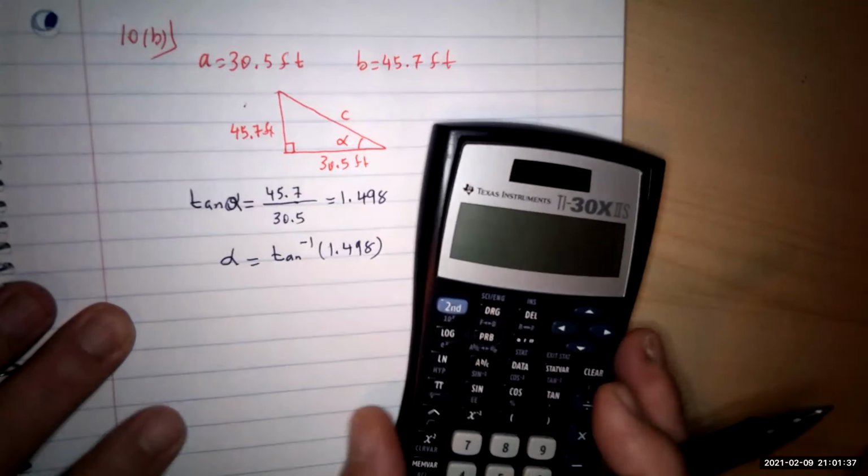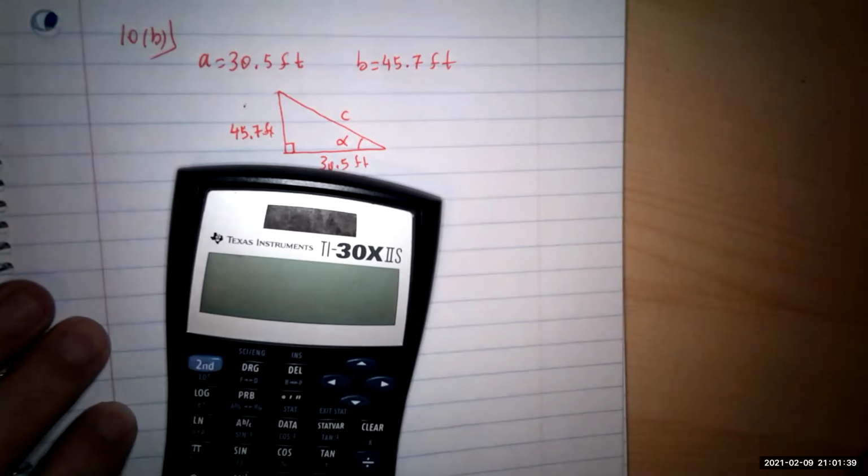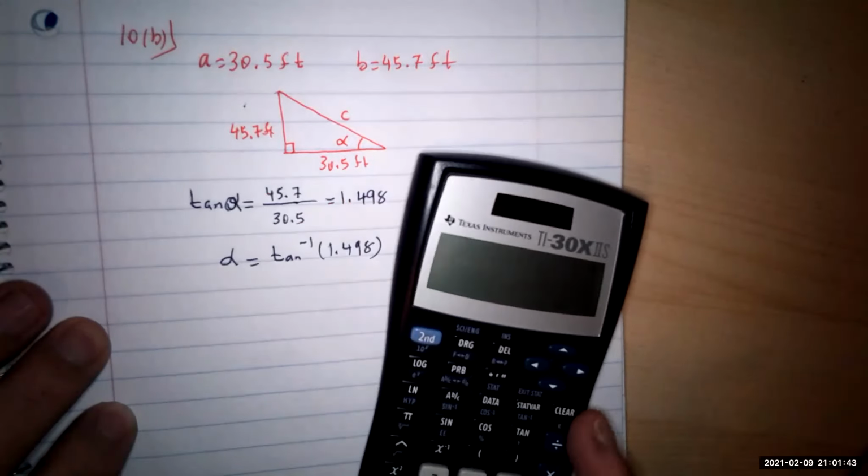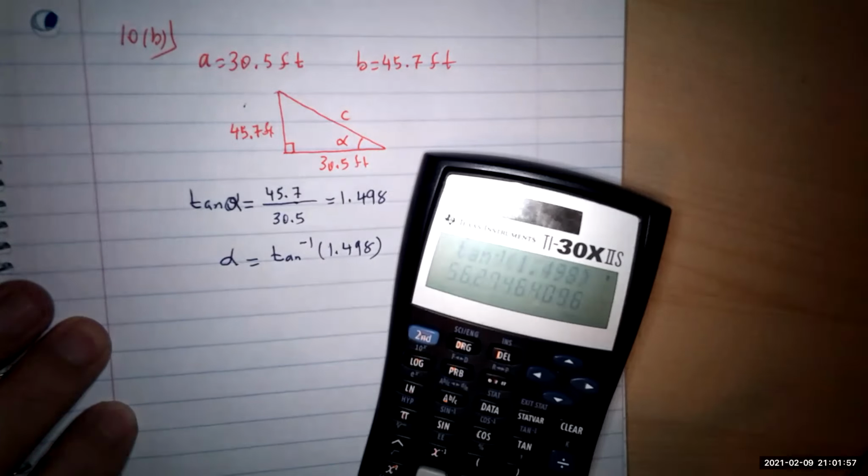Let's check it. You go to the second and the tan inverse. The number is 1.498. So the angle is 56.27. We have to go with 3 digits if you like.